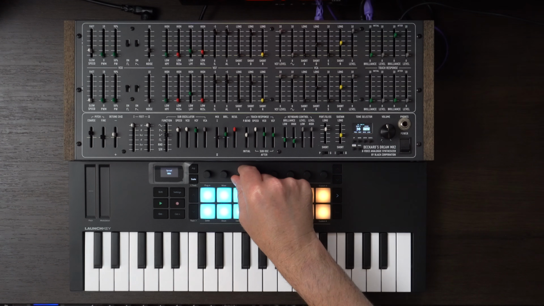Maybe you want that for a B section. You want that same chord progression, but you want it to have a little bit more high-end frequency and stuff like that. We can go back to the wide.